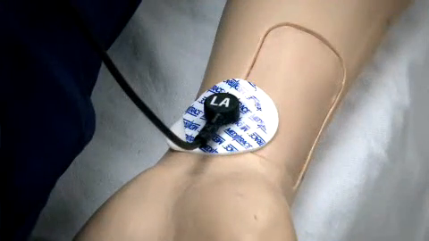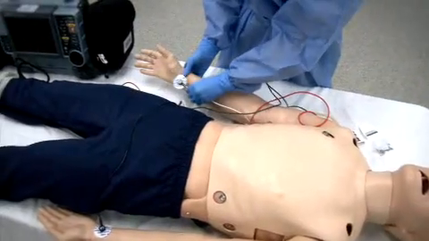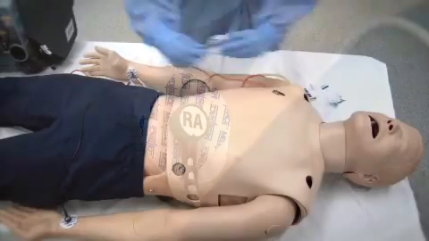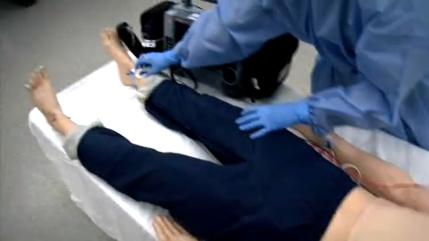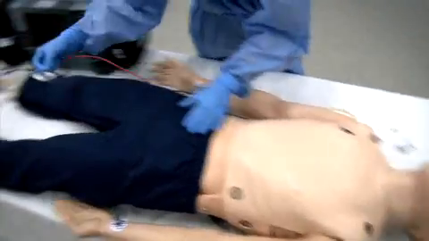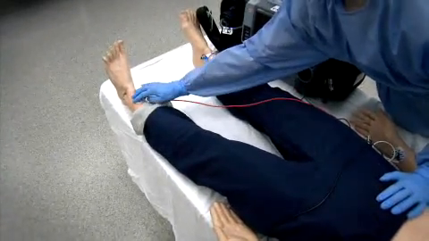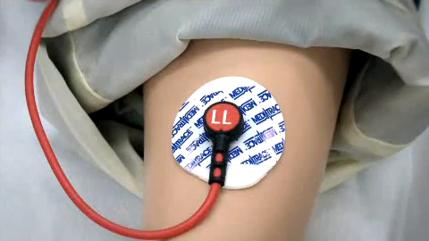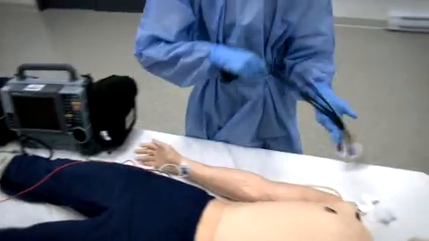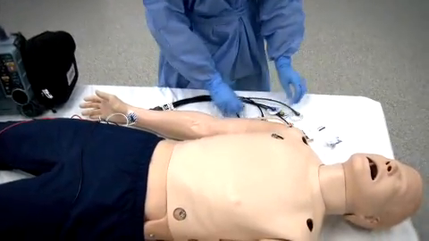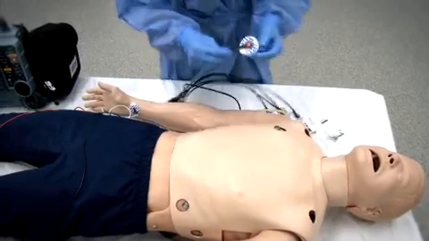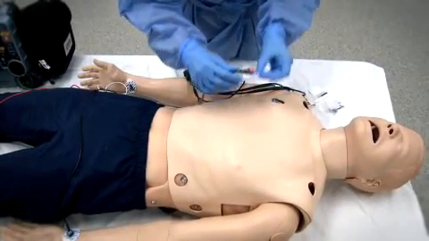From these limb lead electrodes, leads 1, 2, and 3, AVL, AVF, and AVR can be displayed and lead 2 rhythm interpretation assessed. Following the limb leads, the 6 precordial leads are applied to the chest. Landmarking for each begins with the V1 lead, which is applied at the 4th intercostal space immediately to the right of the sternum.